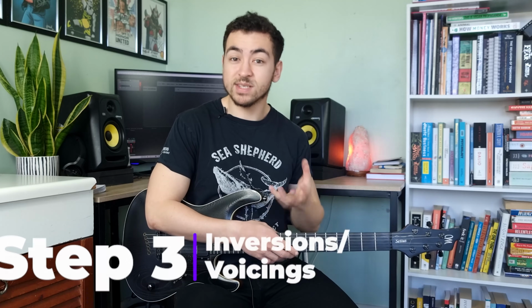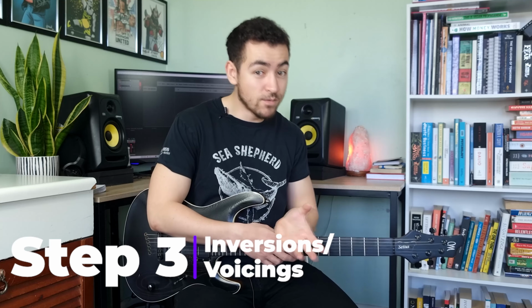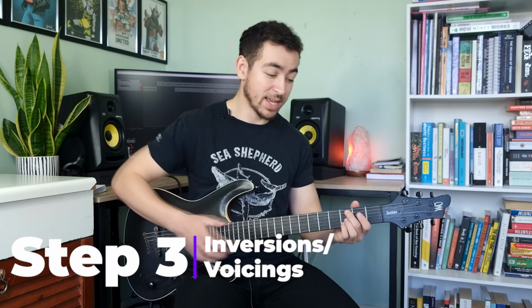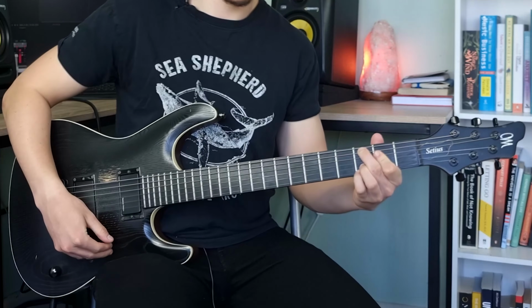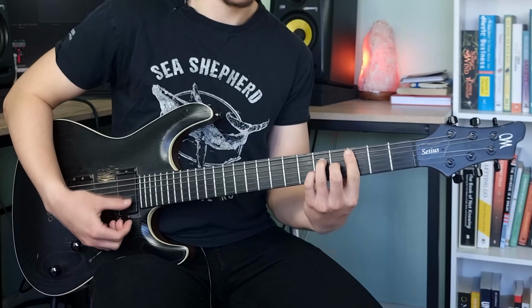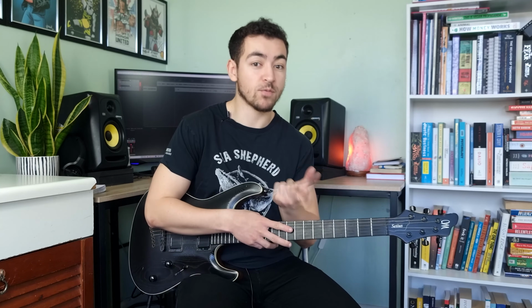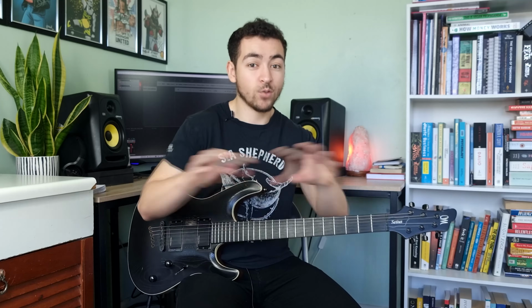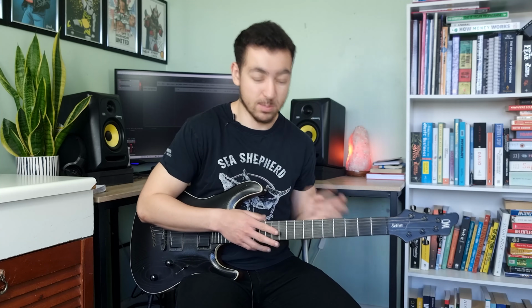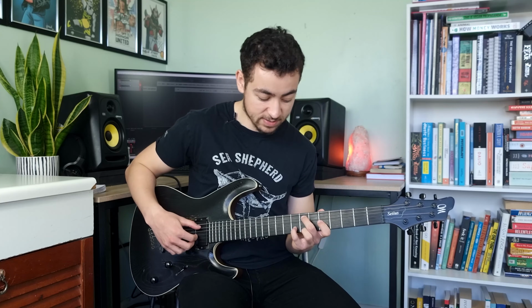The next thing we want to do is add some inversions and different voicings to our chords. I'm playing a C6-9 for the first chord. Now I decided to play a C major 7 afterwards, but I didn't just play it in root position, I played it in first inversion, and I used the drop 3 voicing. A drop 3 voicing is where we have a 4-note chord and we take the third highest note and drop it down an octave, and we get a sound that sounds a bit like this.